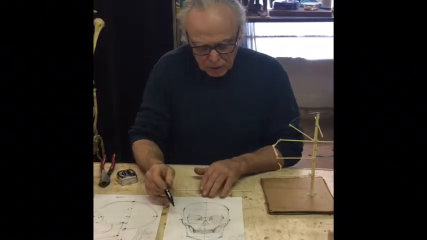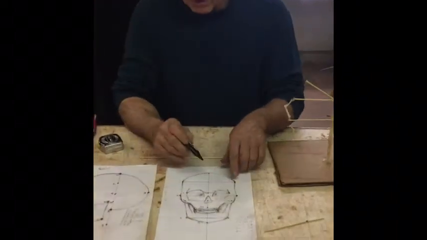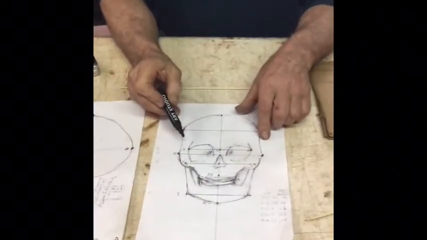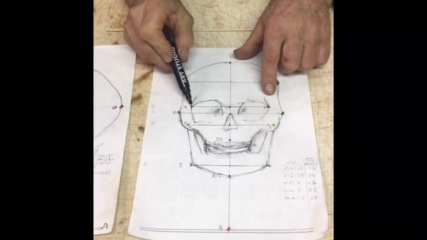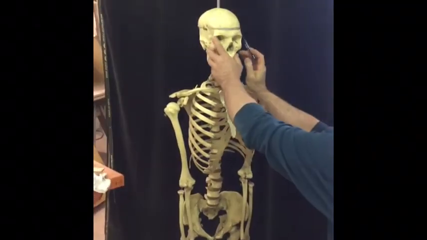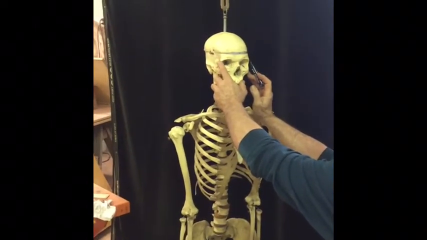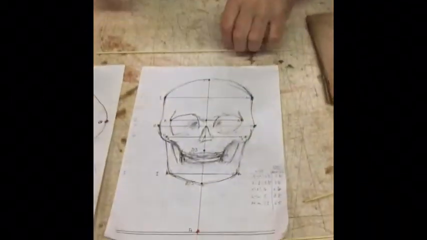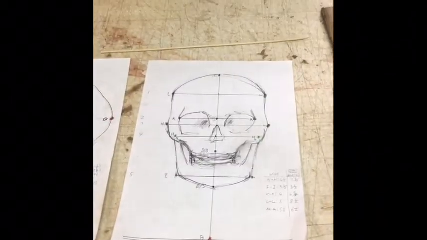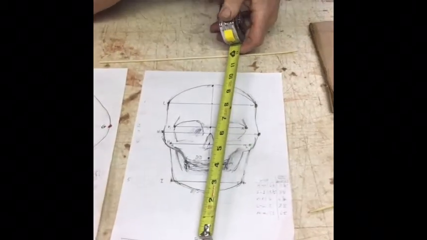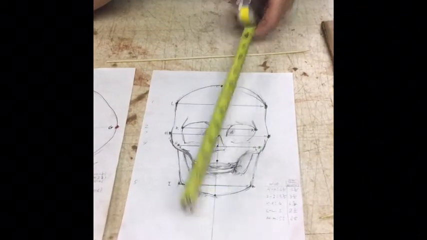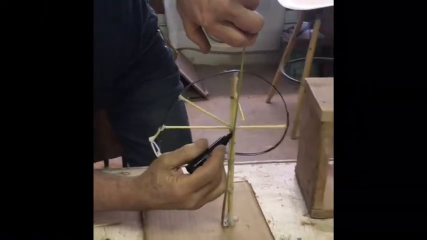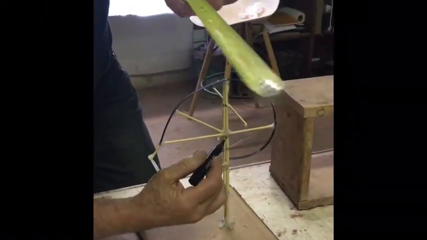Next, let's do point K. K is going to be here, these two points at the brow. First of all, we're going to get height, just like we did last time, and this is going to be 6 3/4 inches, right there.